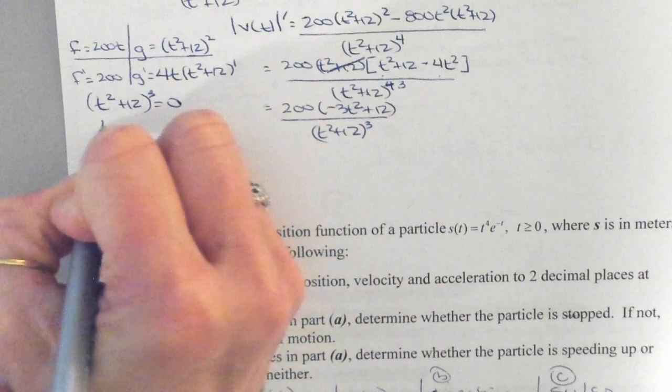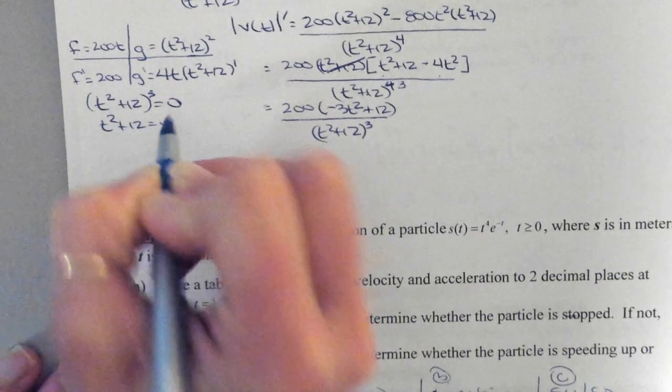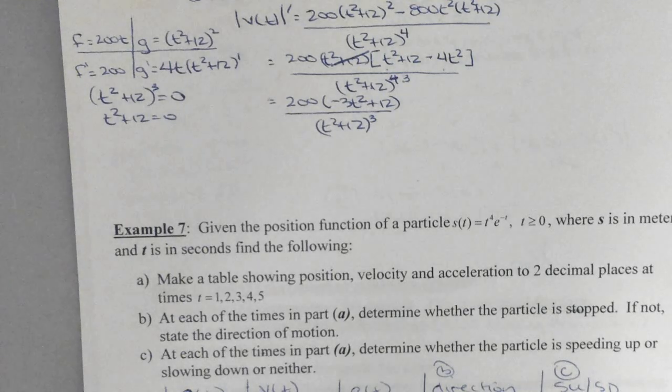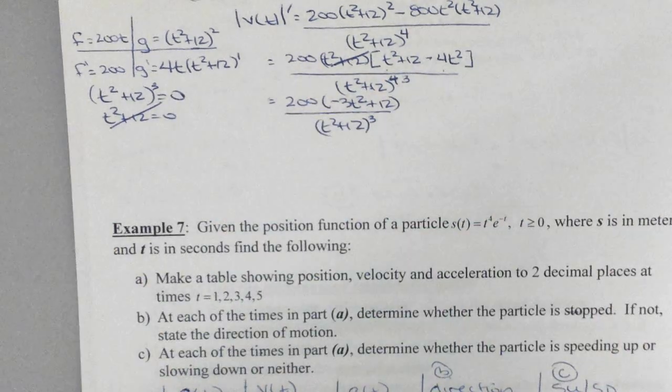Okay, so then this is t squared plus 12 is equal to 0. Now what? Add 12? Oh, no. But you're on the right track. T squared is equal to what? Negative 12. Okay, so am I getting a critical number from the bottom? It's imaginary, right? So this is kind of a done deal. After all that work, I'm only getting a critical number from the top, correct?